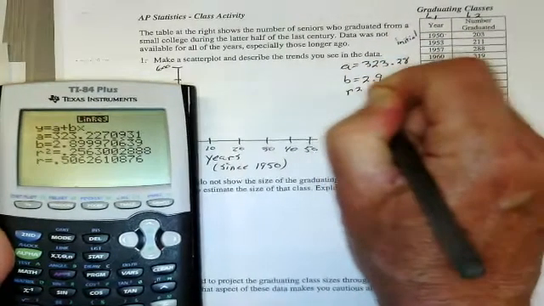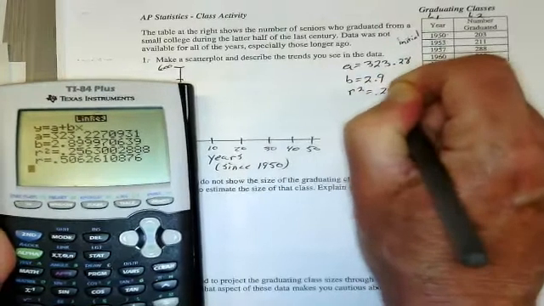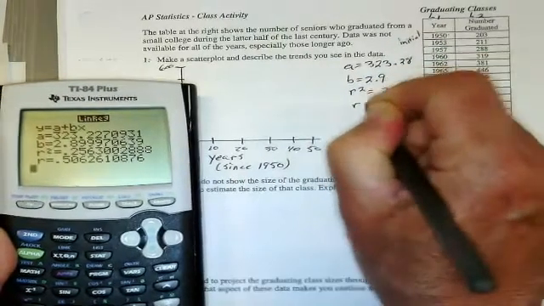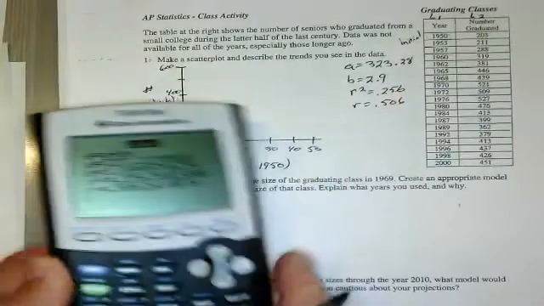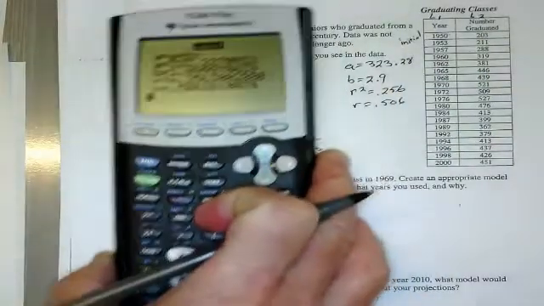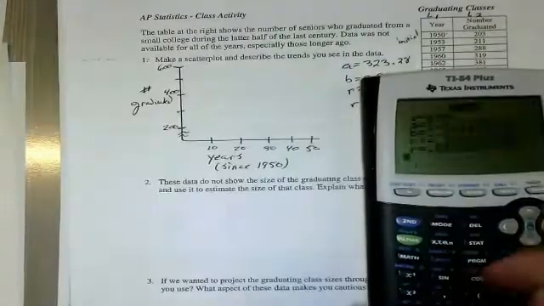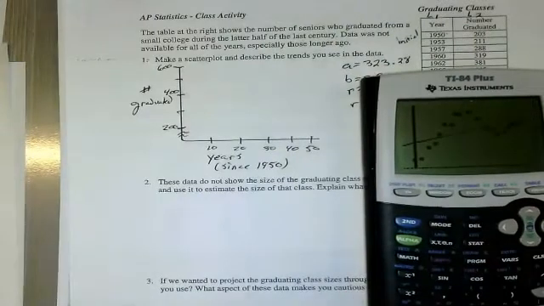R squared is 0.256. This is ugly. And R is 0.506. Yeah, that's an almost weak correlation there, and it should be obvious to us. Again, when we look at this graph, and there's that line of best fit, it doesn't even come close to my points. Okay, this isn't linear.